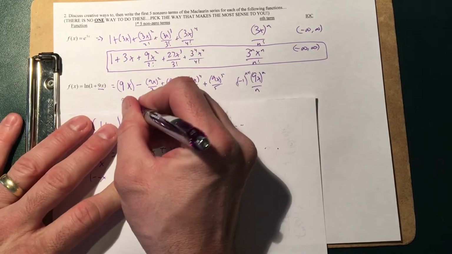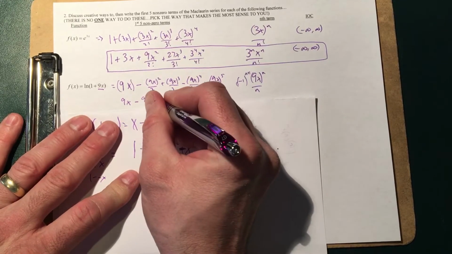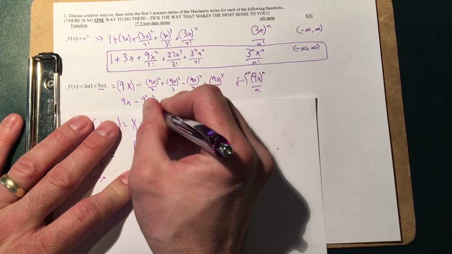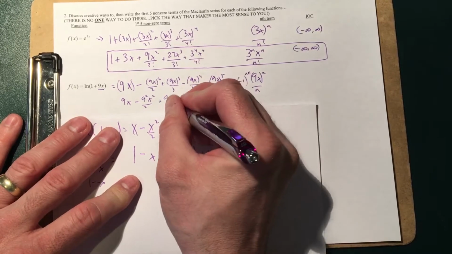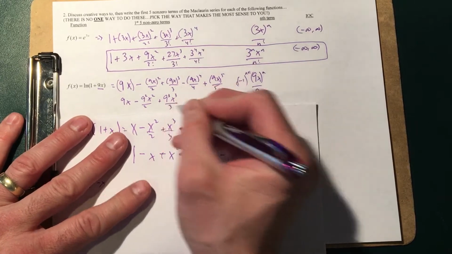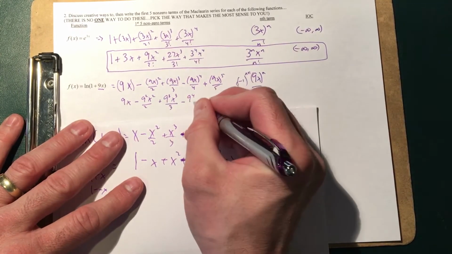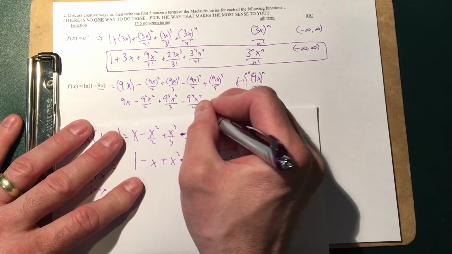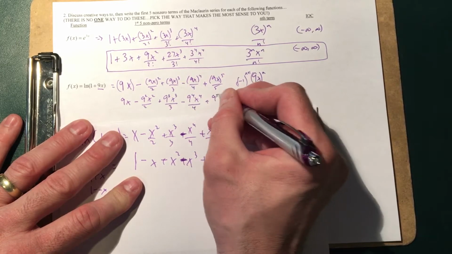So I'm going to call this 9x minus 9 squared x squared over 2 plus 9 cubed x cubed over 3. Please don't simplify these. Just leave it. Plus 9 to the 5th, x to the 5th.